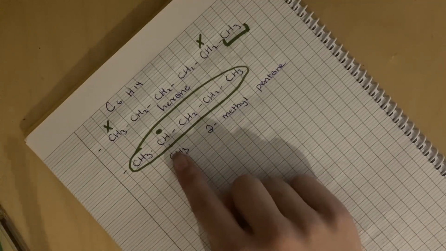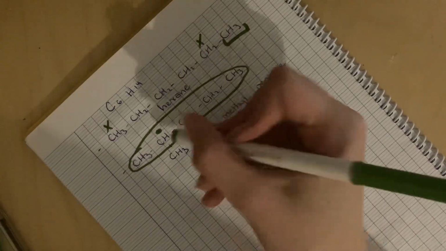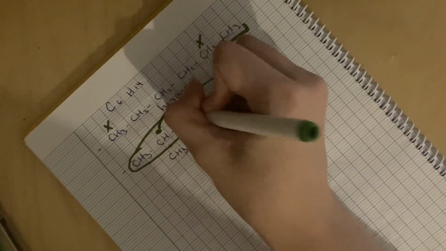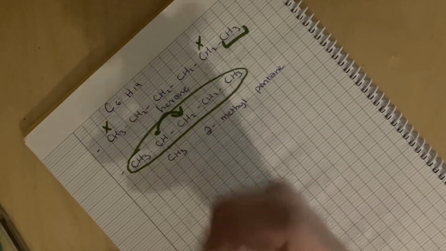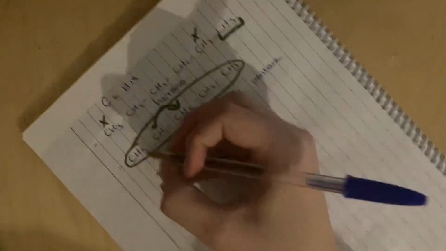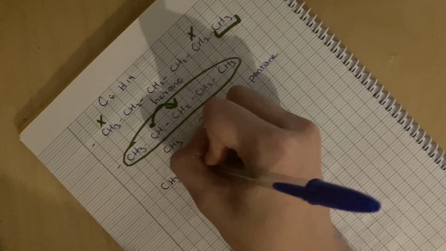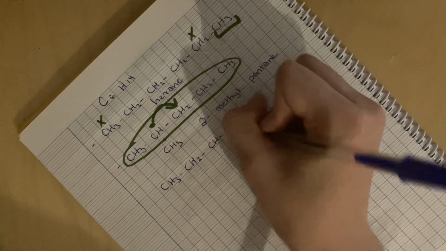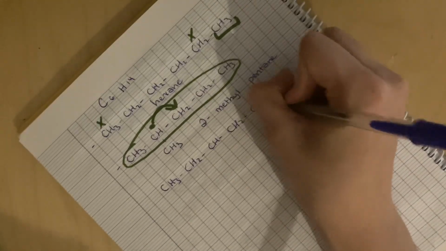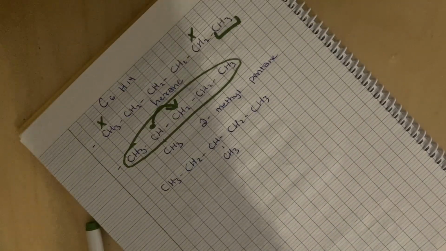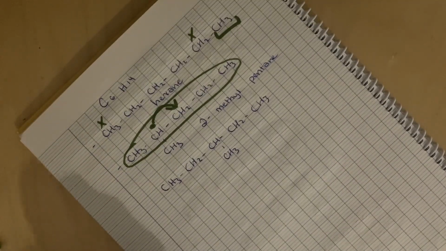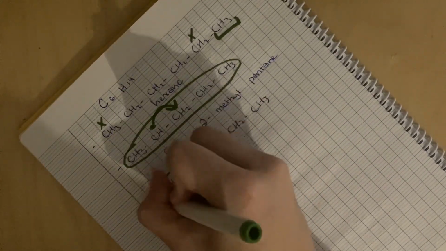So this one, we can actually in this case move over 1, because if we move it to here, this is not in position 2, this is in position 3. If we move it, CH3, CH2, CH, CH2, CH3, and bring this down here, CH3, we're going to circle the main chain.